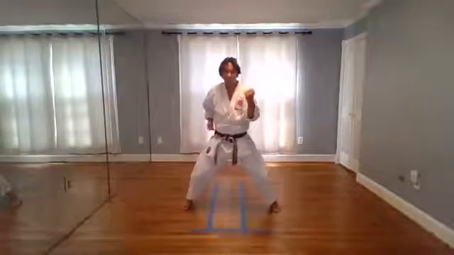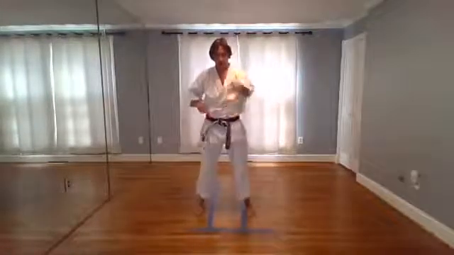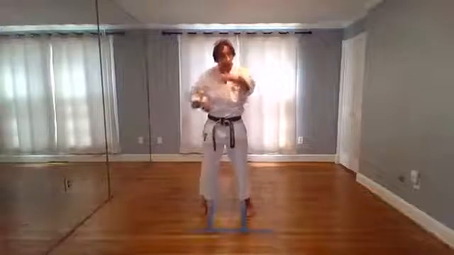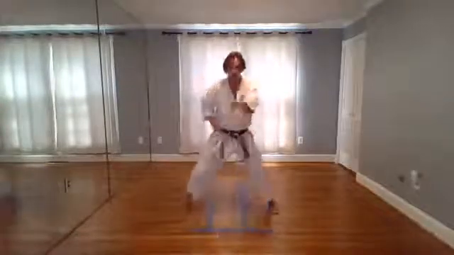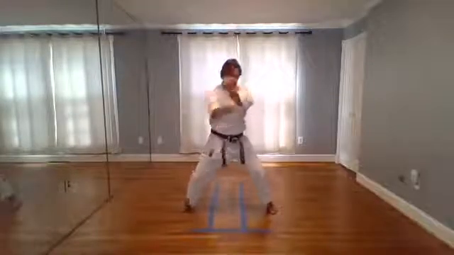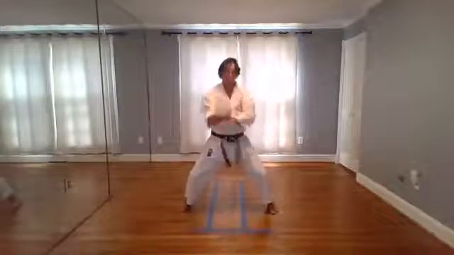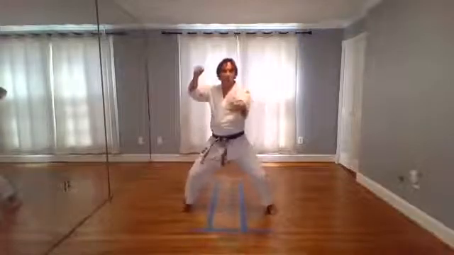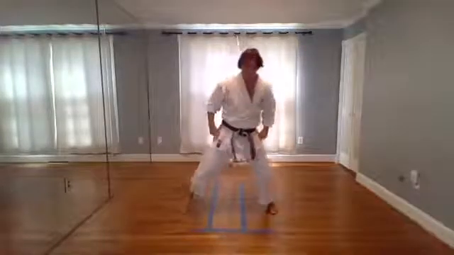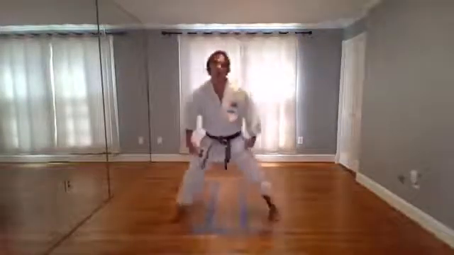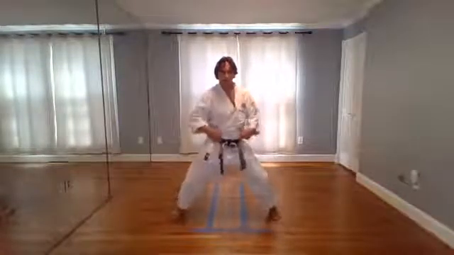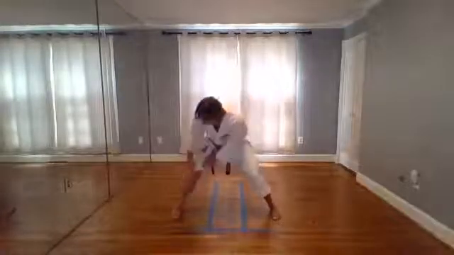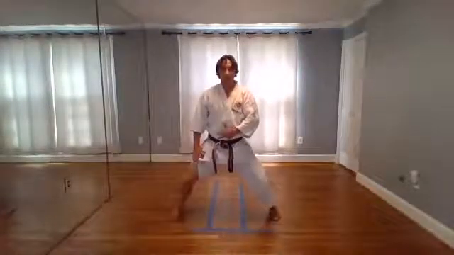So from here, what I want you to pay attention to, just as you paid attention in the previous drills, hips and body, now pay attention to hips and body. Pay attention to the way your hip moves. How much freedom do you get? You get enough freedom to turn your hip within the stance before your knee starts to collapse, right?